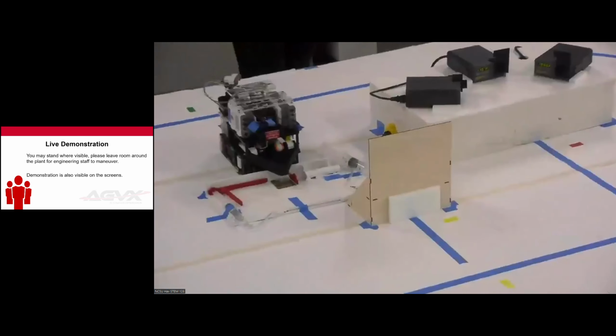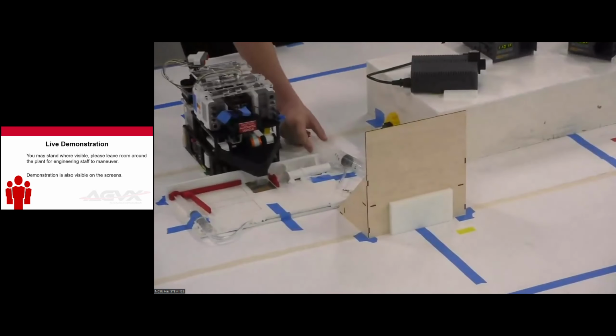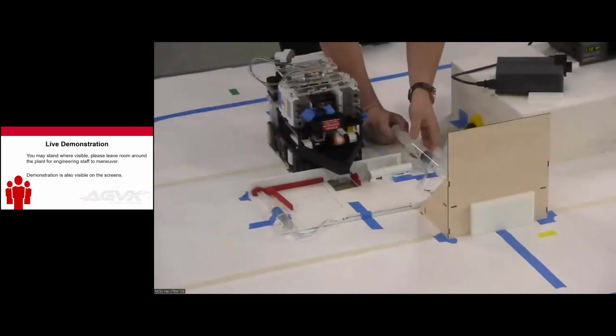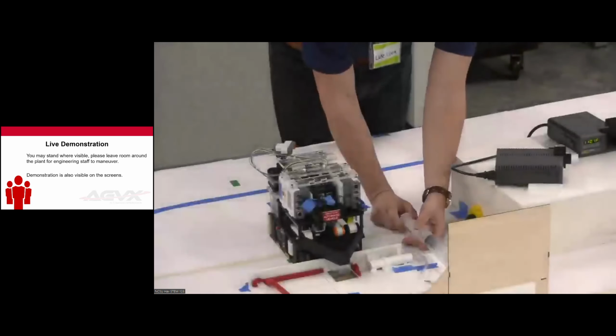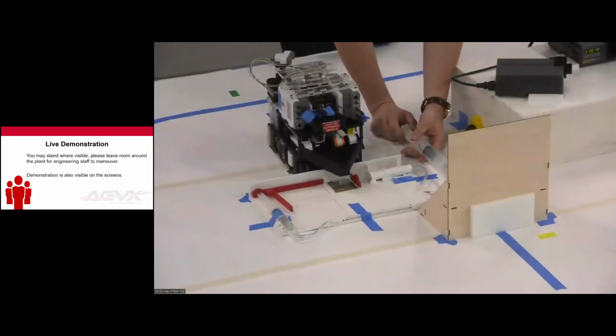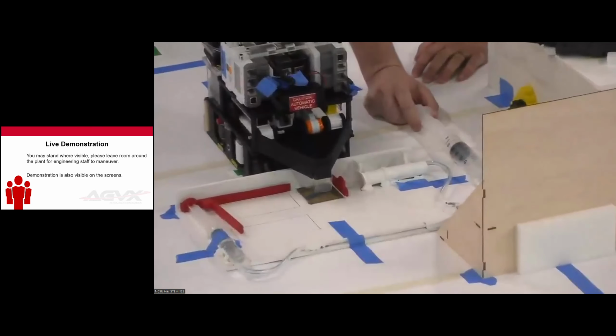All right, it's coming in now. I'm going to try to operate this without crashing. Sending it back right now. Now we wait.